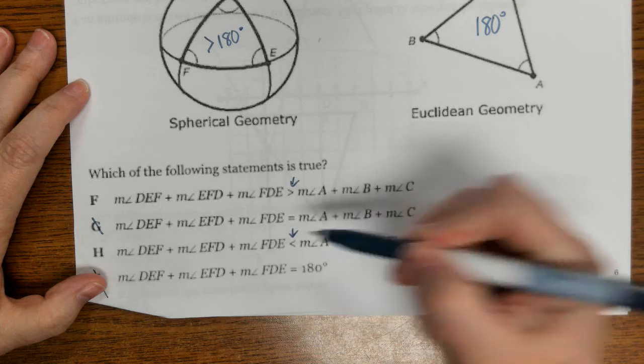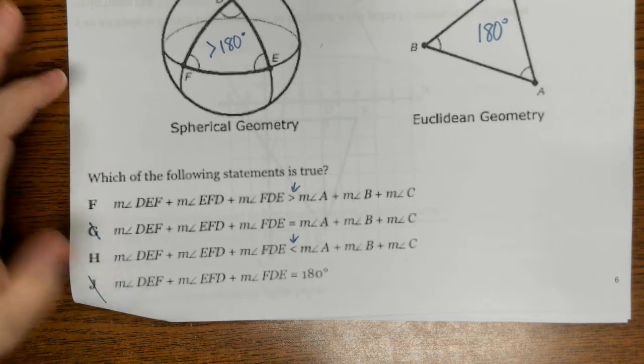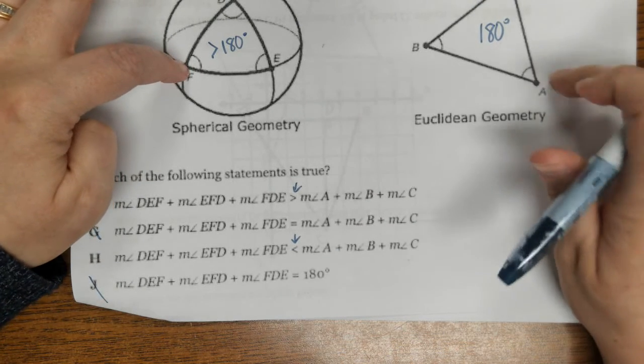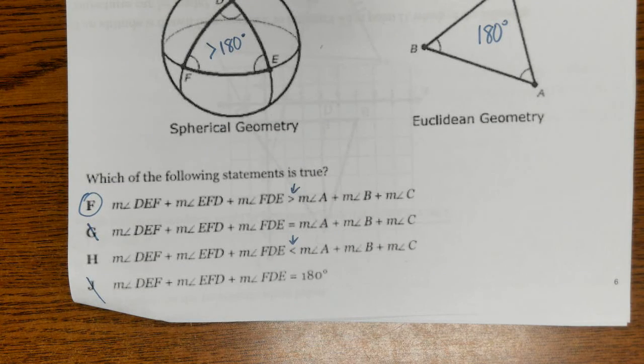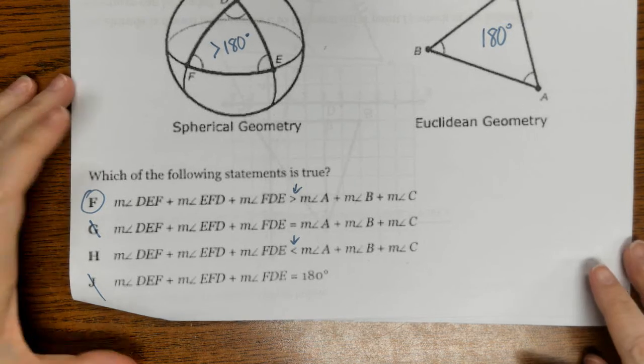This one, they've given your sign backwards. They've said that these angles are smaller than these angles. So it is F. Again, always just read carefully because the way it gets changed up in wording, you don't want to just assume it's going to be the same every time you see a picture that looks like this.